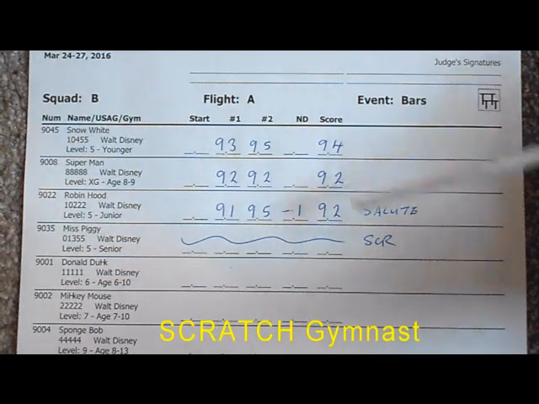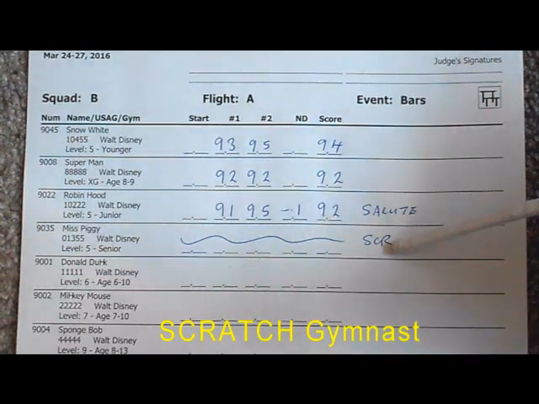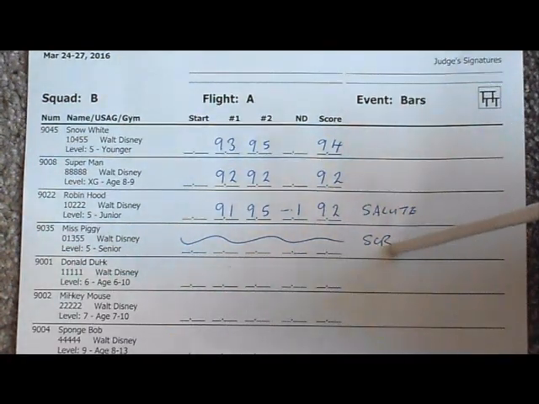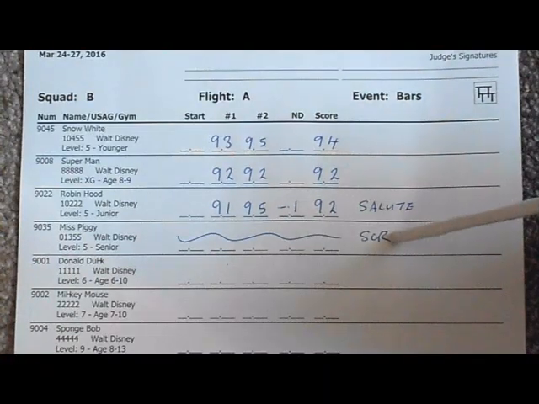Here we can see that a gymnast scratch. She may have taken ill, or she did not show up, or might be competing in only one event, or did a touch. So we still have to enter a score for this gymnast, and we just enter zeros.